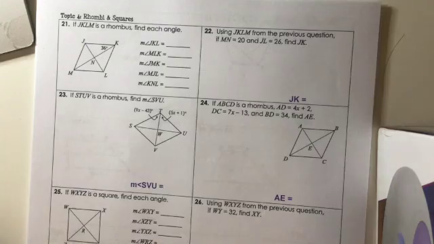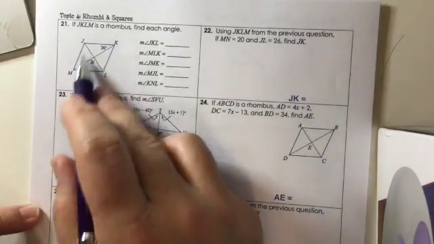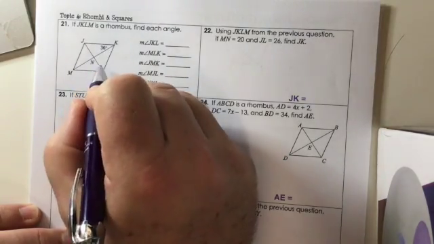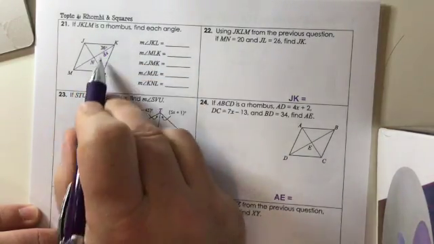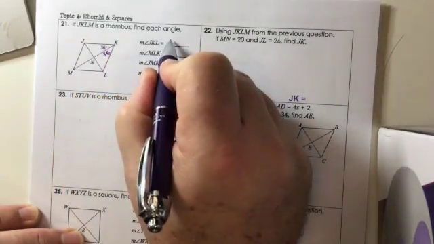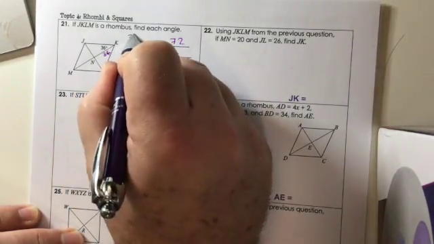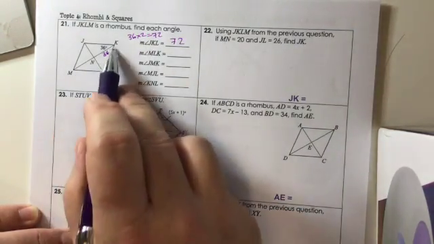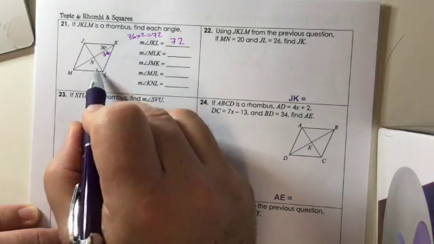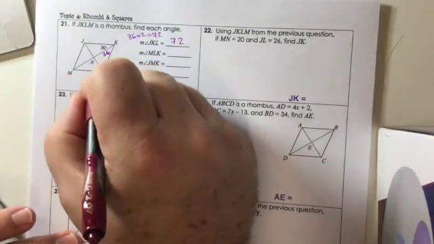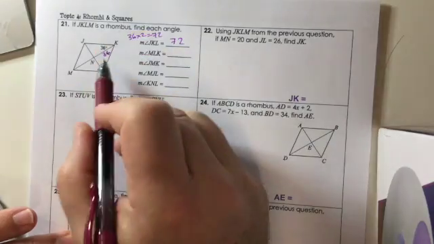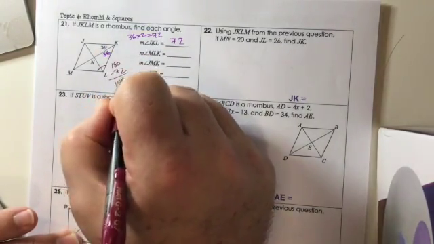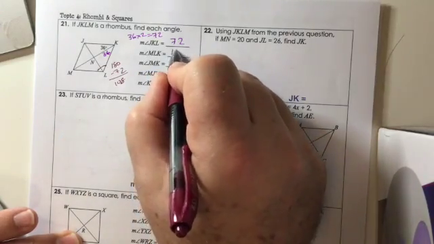Now we're looking at rhombus and square. This is a rhombus. We know that the angles are bisected, so JKL would be 36 times 2, which is 72. MLK, well, this angle and this angle are supplementary, because even though it's a rhombus, it's also a parallelogram. So we'd be saying 180 minus 72 leaves 108, so MLK is 108.